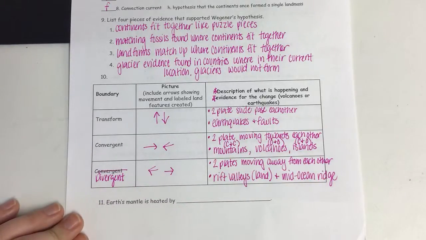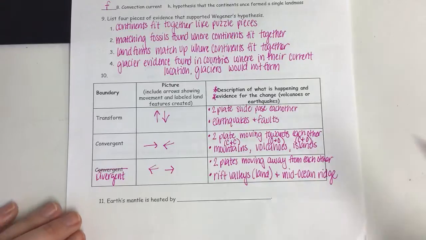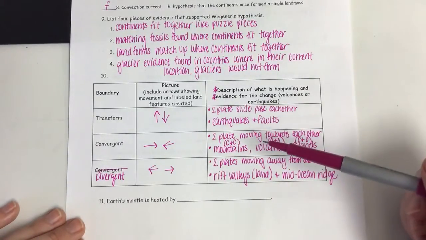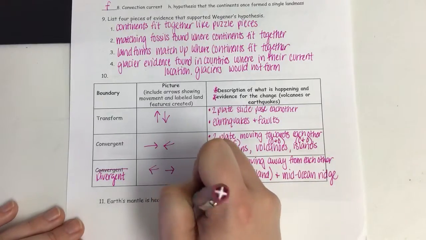Okay, so again, these past two questions are extremely important that you guys are able to explain and talk about both Wegener's evidence and our types of boundaries. Okay, Earth's mantle is heated by convection currents in the mantle.